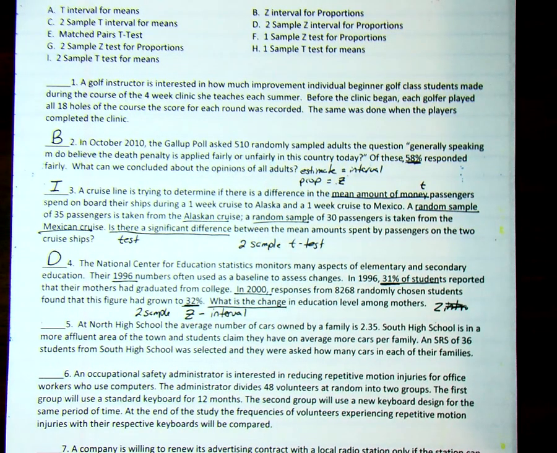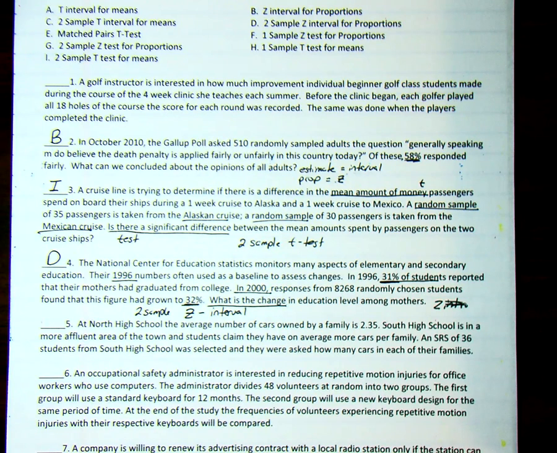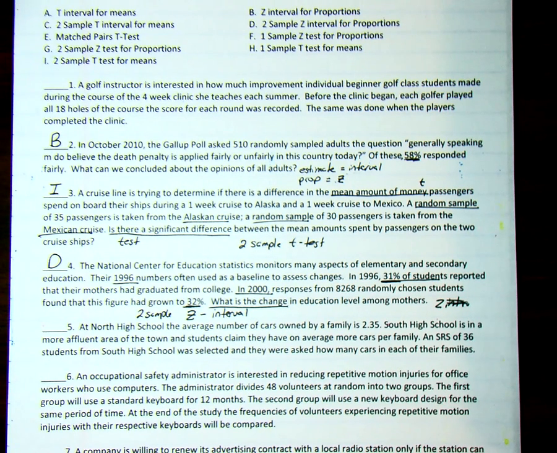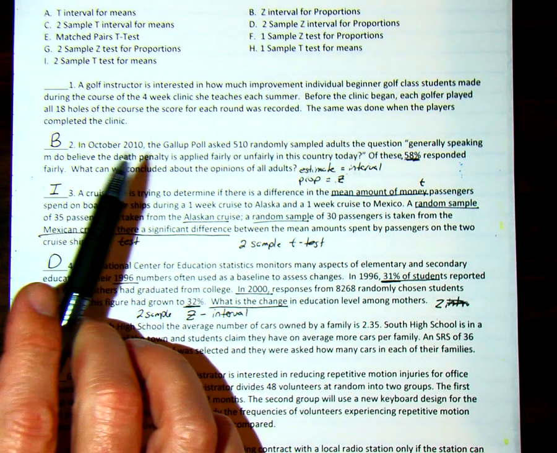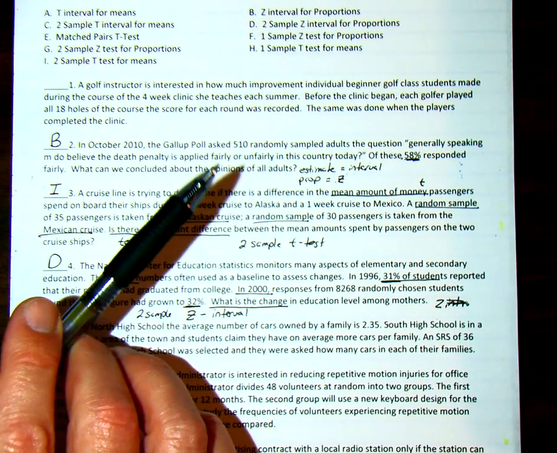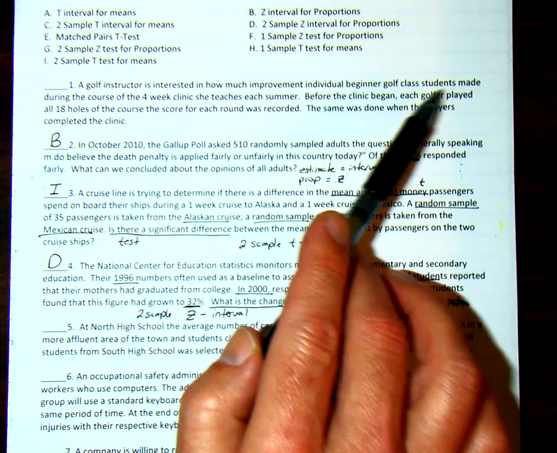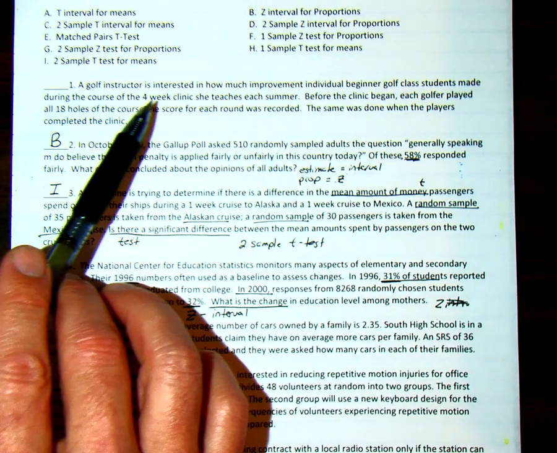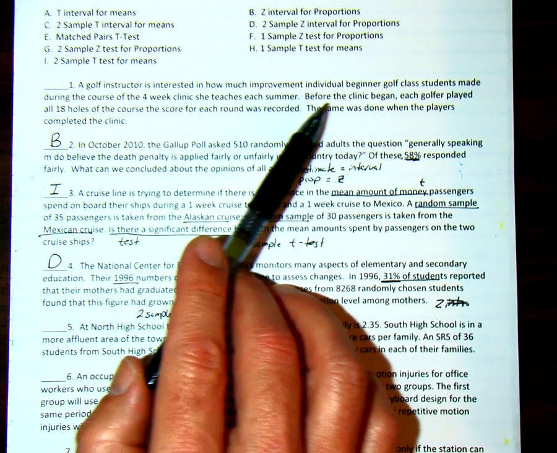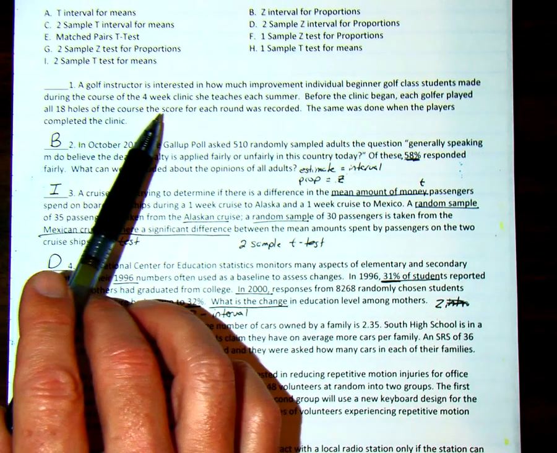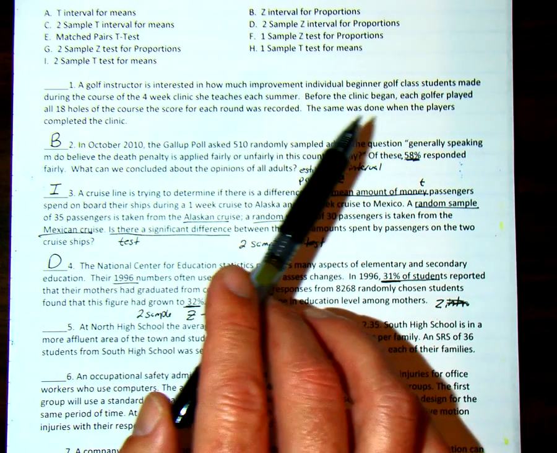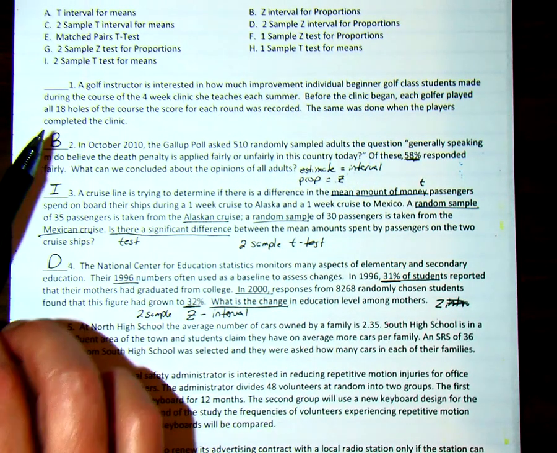Okay, D. I'm going to go back up to number one and do it, because it's the one that kind of stands out. If we go through that question, what question does it ask me? This kind of goes the other way. A golf instructor is interested in how much improvement individual beginner golf class students made over the course of a 4-week clinic she teaches each summer. Before the clinic began, each golfer played all 18 holes of the course. The same was done when the players completed the clinic.